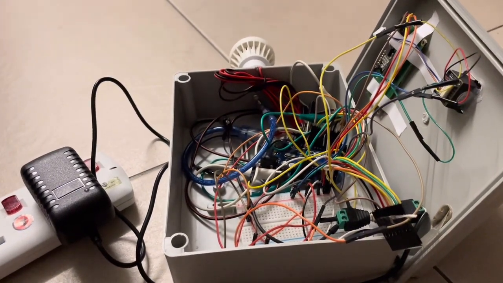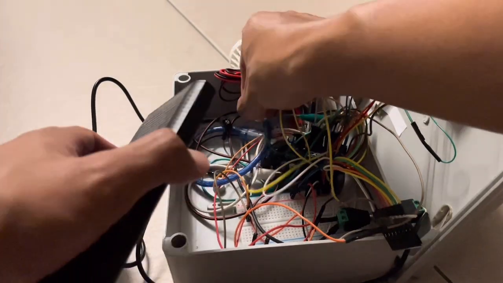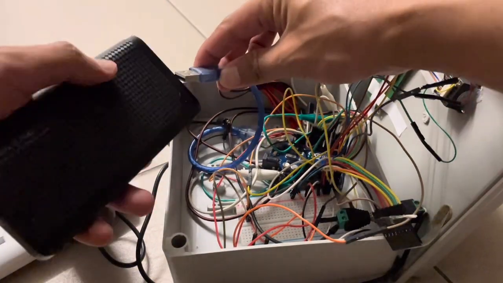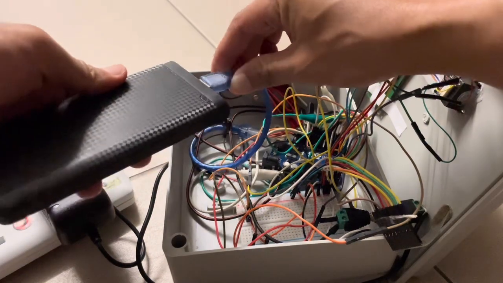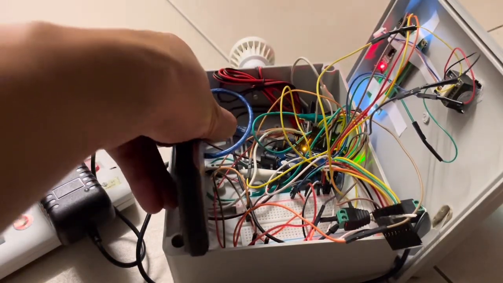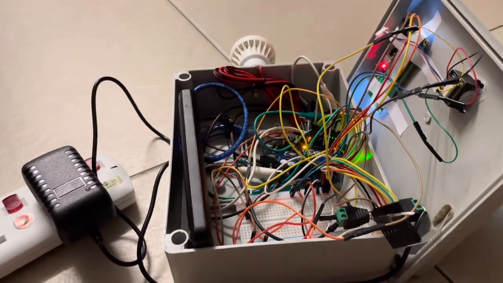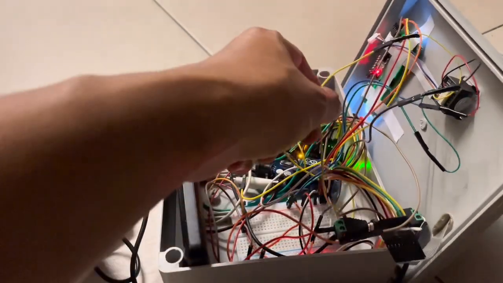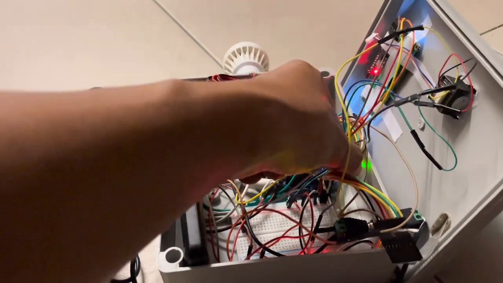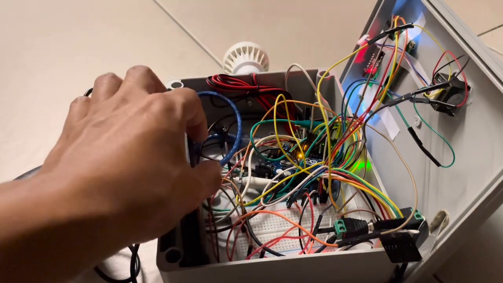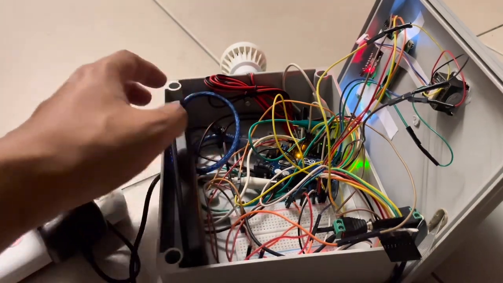So if we want to turn on the Arduino, we must check all the connections, so that the current cannot be interrupted and the current cannot short.